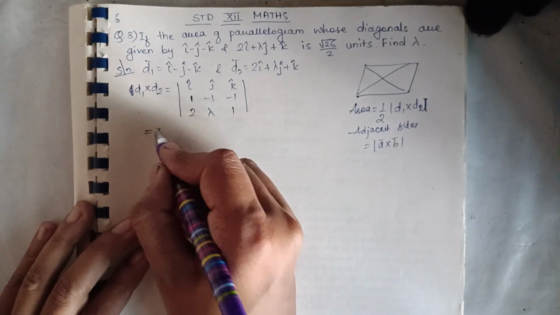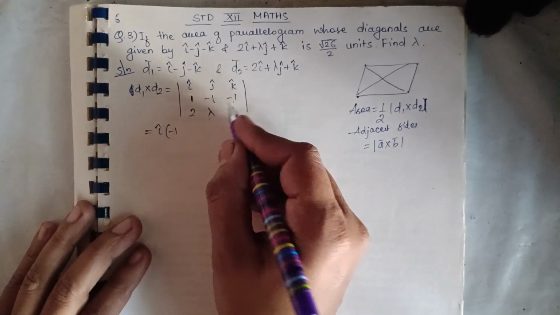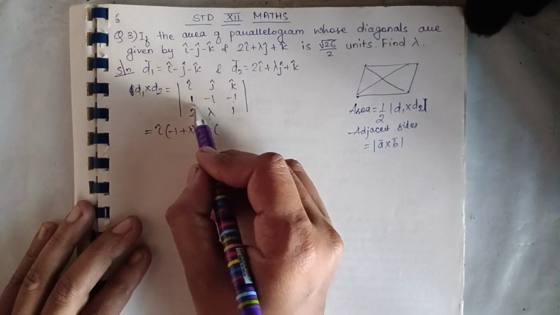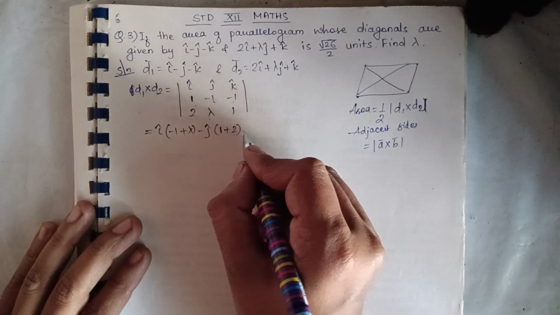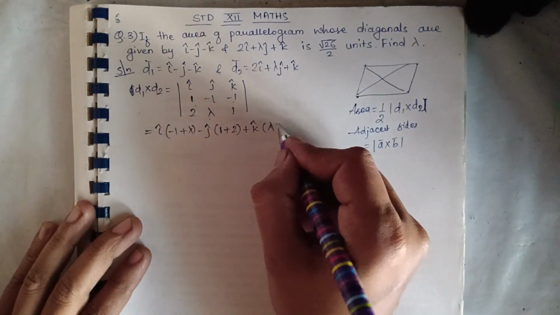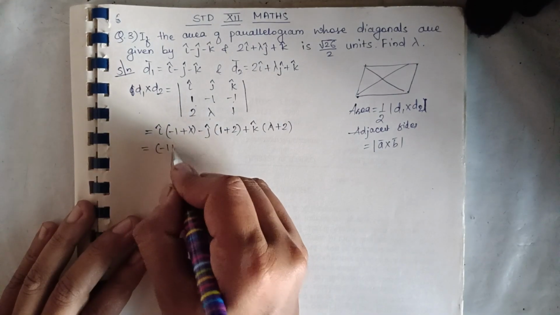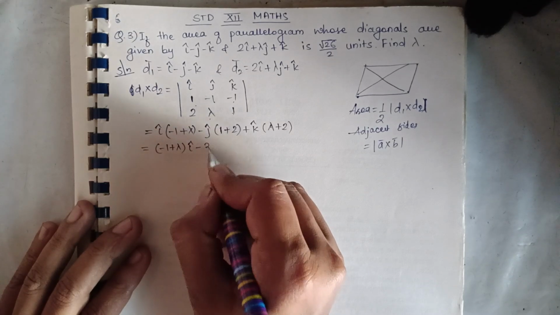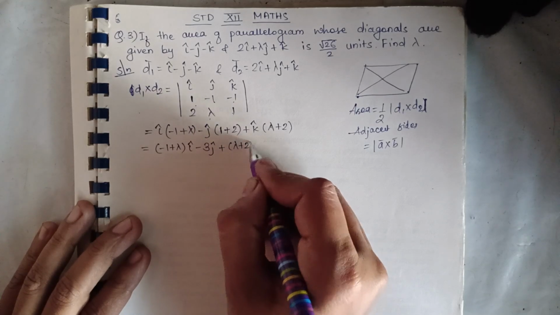Okay. So taking the determinant, minus 1 plus lambda i, minus 3j plus lambda plus 2 k.